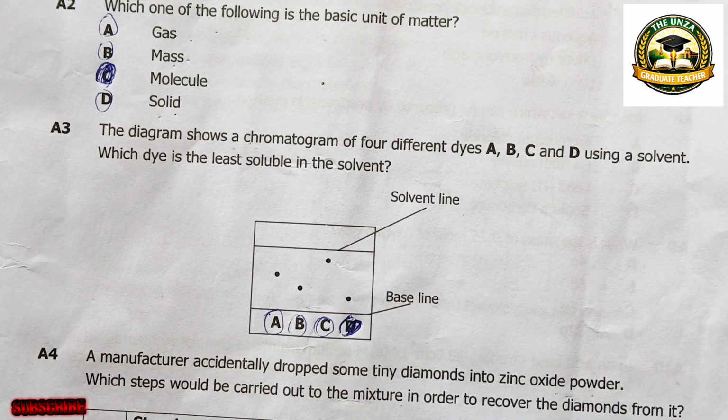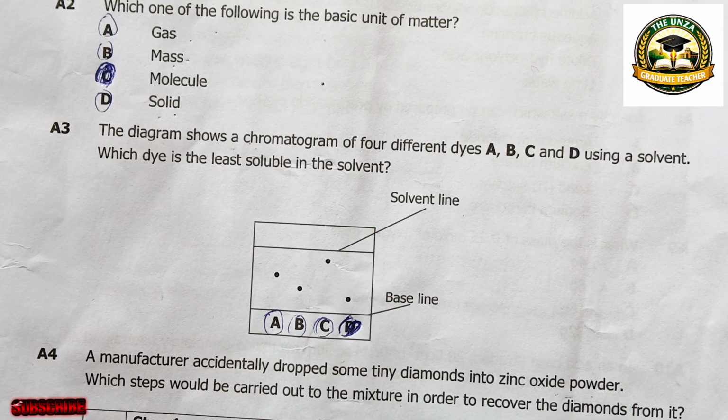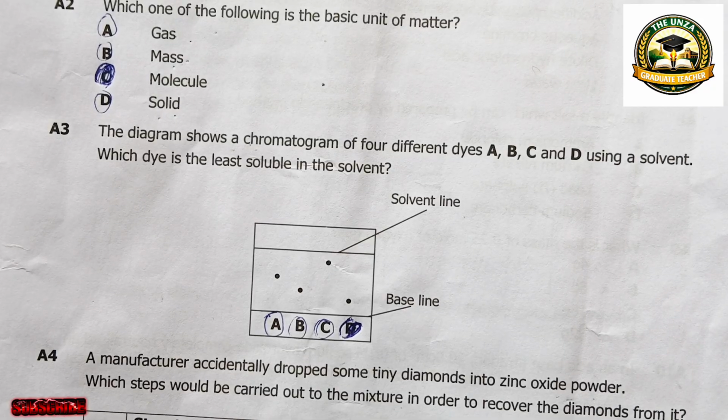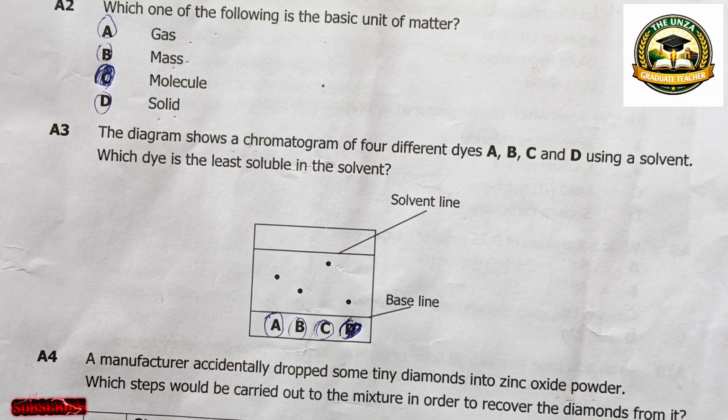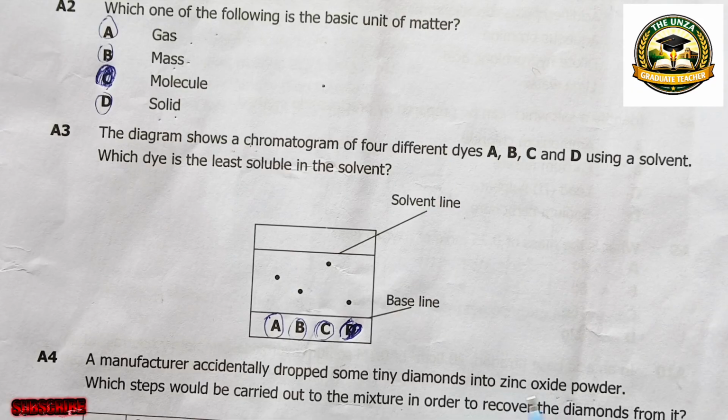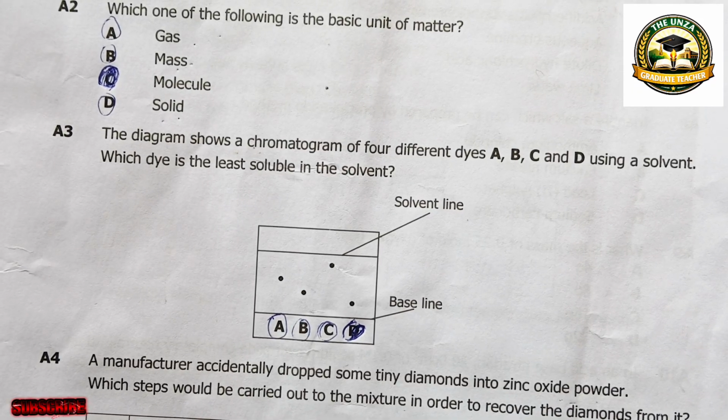So what it means, the moment you shake with the dilute sulfuric acid, this zinc oxide is going to react and dissolve into a soluble salt.